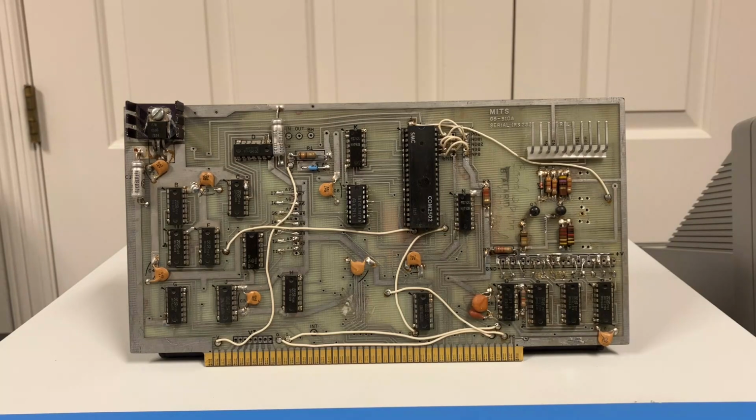Now the board you're looking at here is the SIO-A. So this is an RS-232 interface over here on this side. And this will work good with our setup because of course we expect all of our interface boards to have an RS-232 interface to hook to the modem. So what would it take to get this board working?